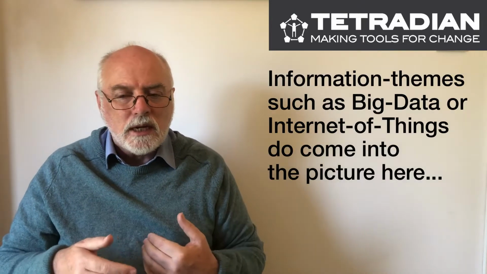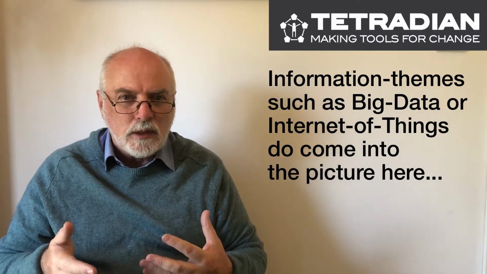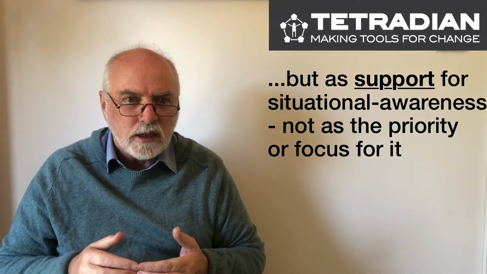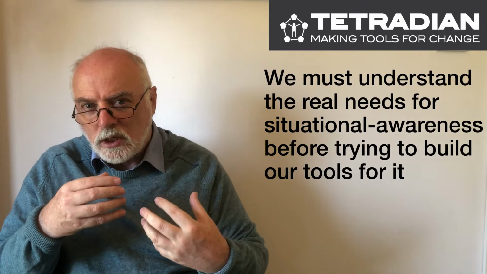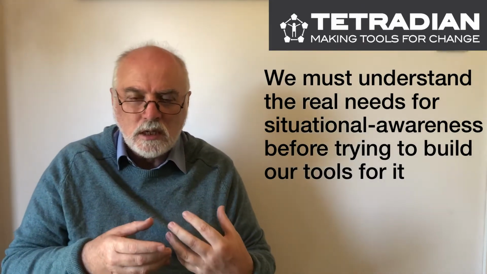So things like big data, things like Internet of Things, all of these do come into the picture here, but they don't come before, they don't dominate. We need to understand what the picture is in order to build the situational awareness with these new sensors and new tools.